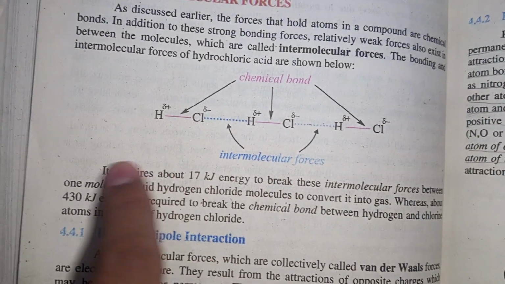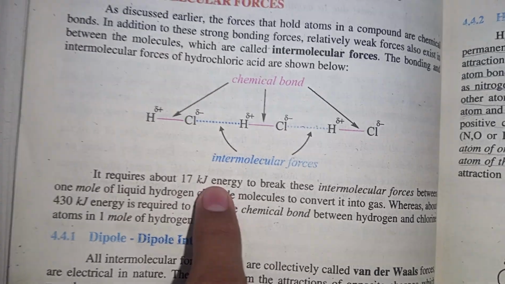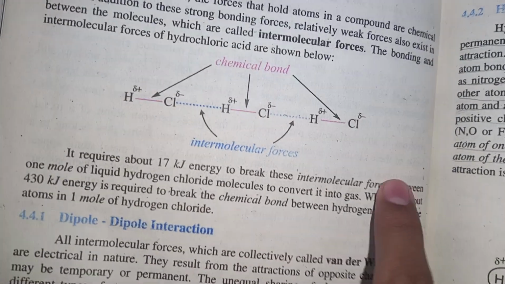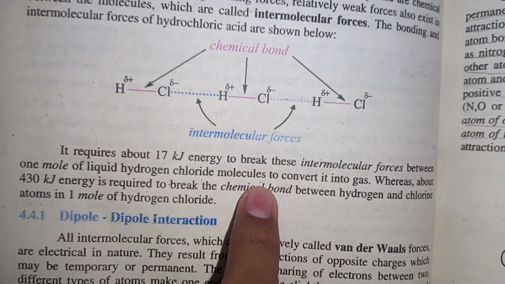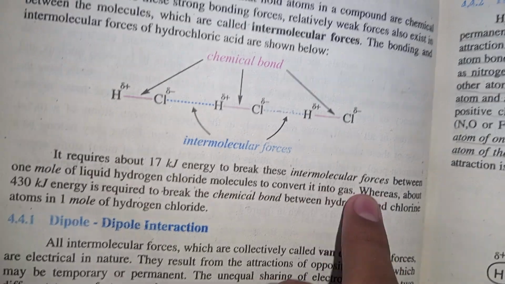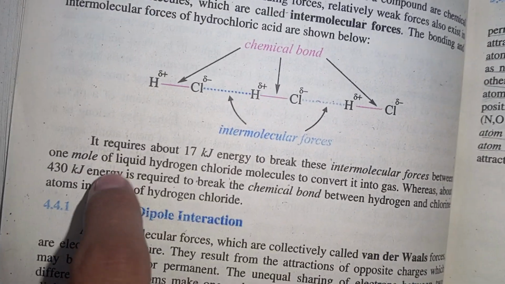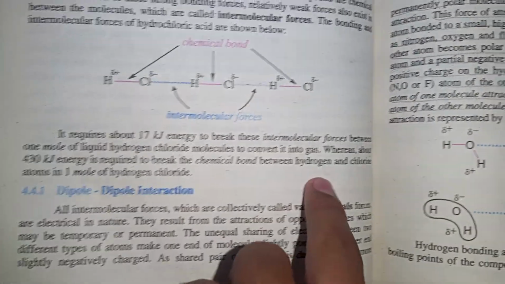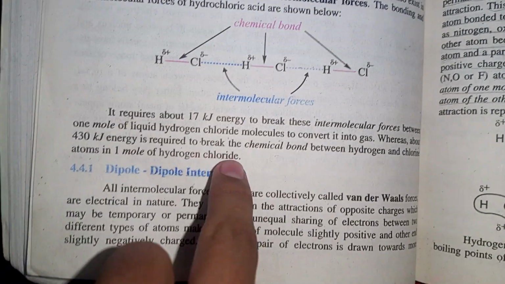Intermolecular force figure. It requires about 17 kJ of energy to break these intermolecular forces between 1 mole of liquid hydrogen chloride molecules to convert it into gas, whereas about 430 kJ of energy is required to break the chemical bond between hydrogen and chlorine atoms in 1 mole of hydrogen chloride.